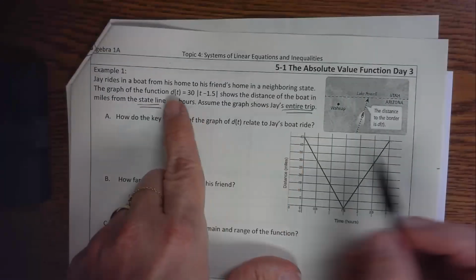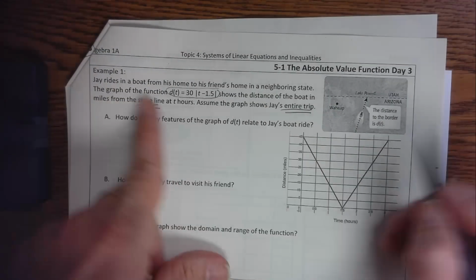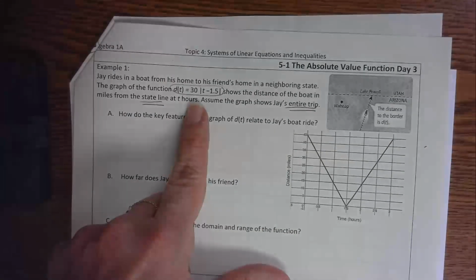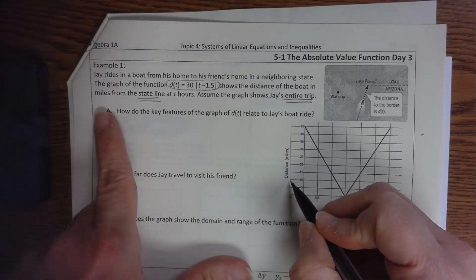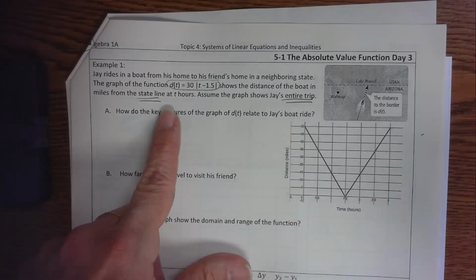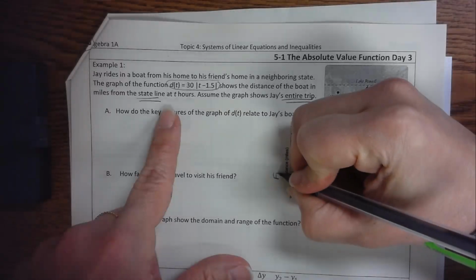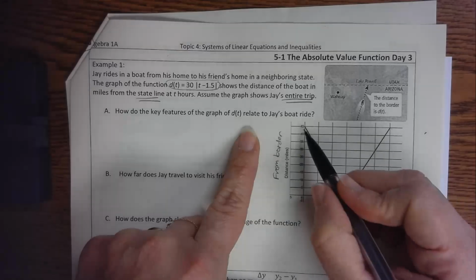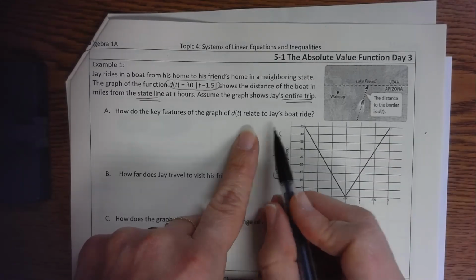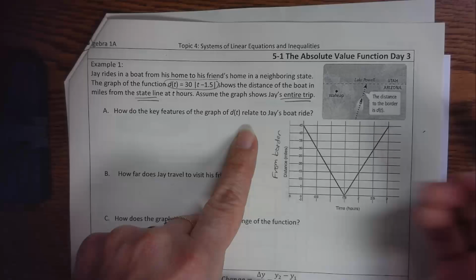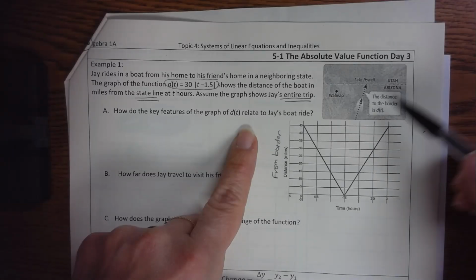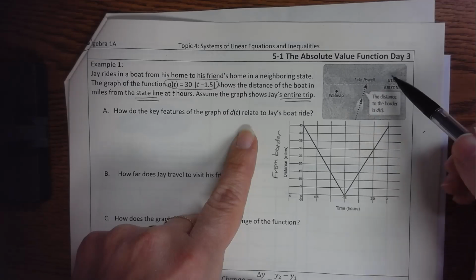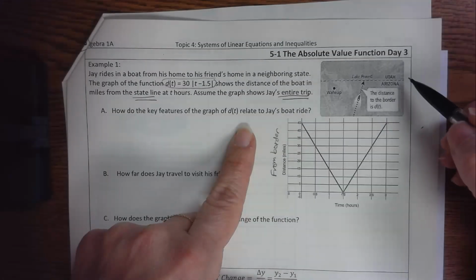Okay, the absolute value function here, the distance, this is the graph that it represents. So this graph goes with this equation. Okay, and then the distance here, as they said, is the miles from the state line, so from the border. Okay, so it's the distance from the border. All right, and then we assume this entire graph shows J's entire trip. Okay, and here's the picture. So it looks like Jay is in Arizona. He lives in Arizona. That's the boat. He gets in the boat, and he goes towards Utah. So that's the border line. Then he's going into Utah.